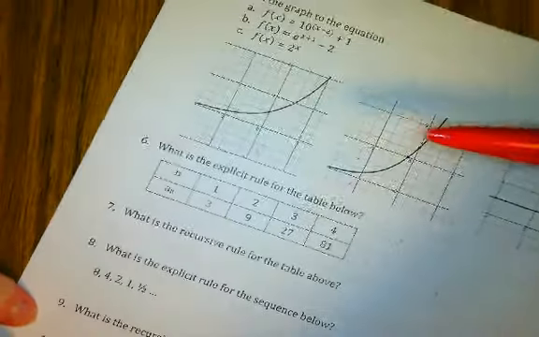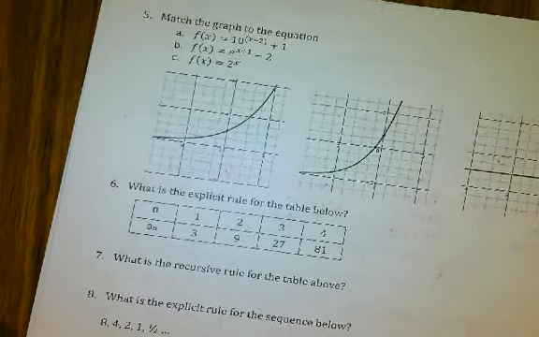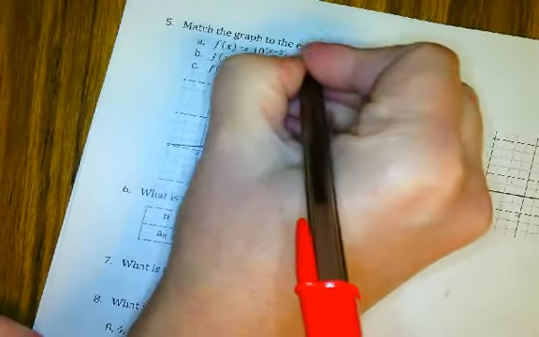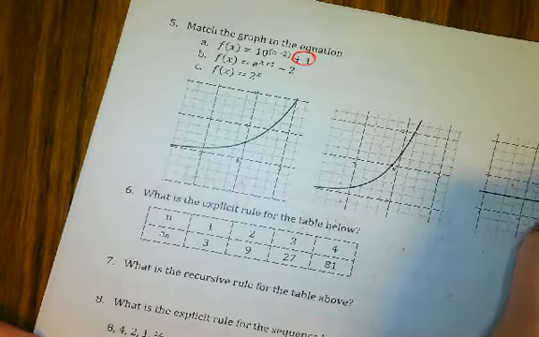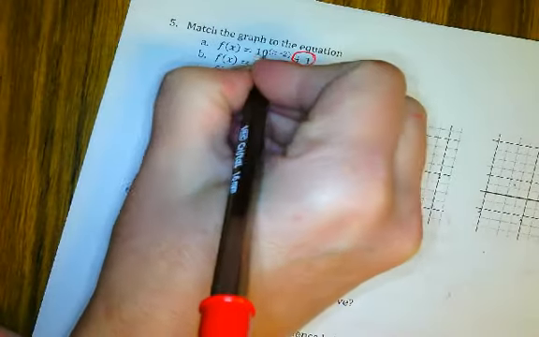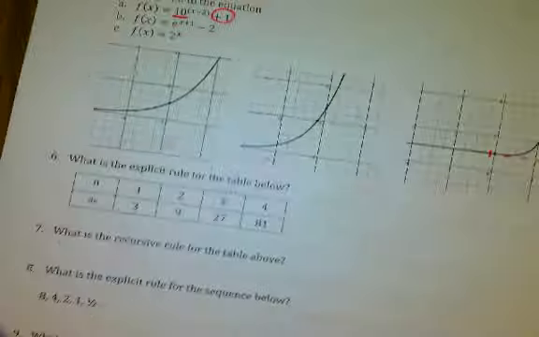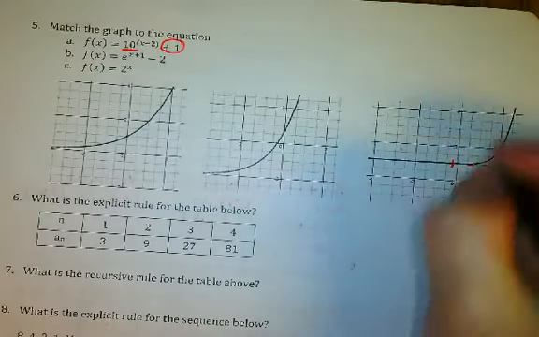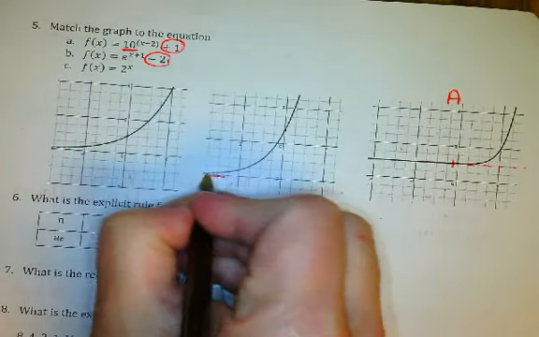Okay, on the next one, all I'm doing here is I'm just matching them. And what I'm really going to focus on is the horizontal asymptote. So I know I have a horizontal asymptote there at 1. And if you notice here, this is 1 right here. Okay? And it also rises really fast. And I know anything with a base of 10 rises really fast. So this one is going to be A. I'm going to look at the horizontal asymptote here at -2. There it is.